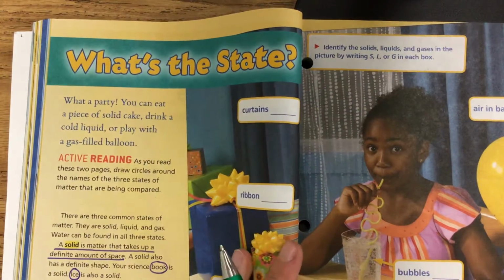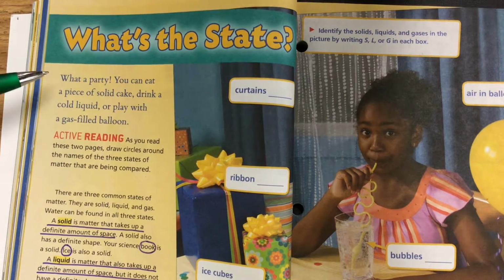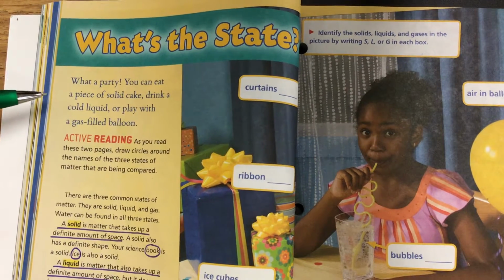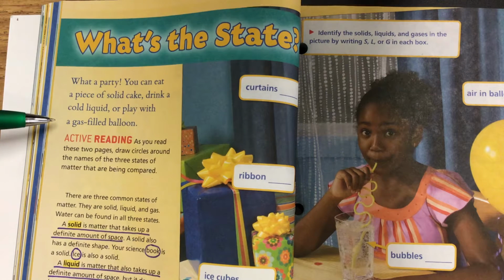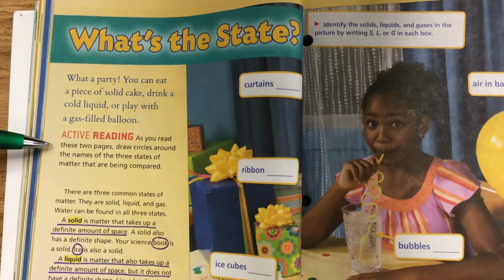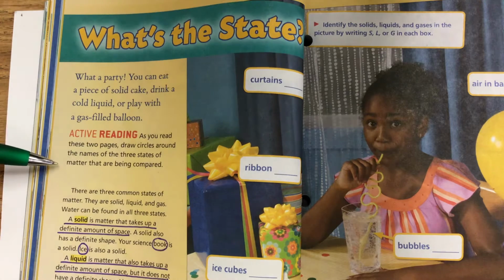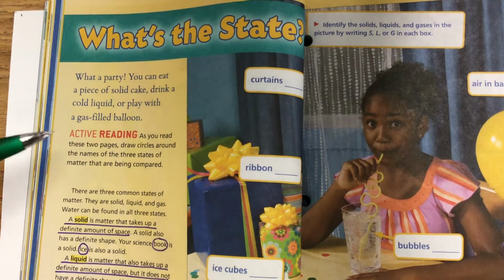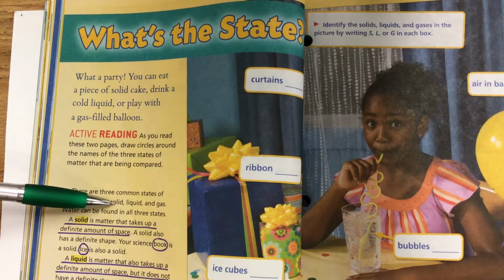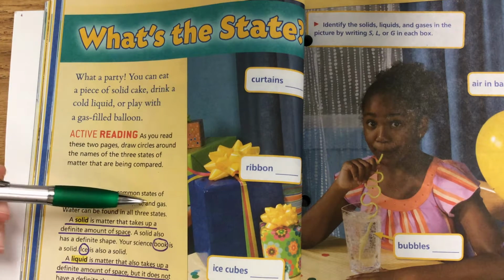What's the state? What a party! You can eat a piece of solid cake, drink a cold liquid, or play with a gas-filled balloon. As we read these 2 pages, we're going to draw circles around the names of the 3 states of matter that are being compared. So we're going to listen for those 3 states of matter. There are 3 common states of matter. They are solid, liquid, and gas.